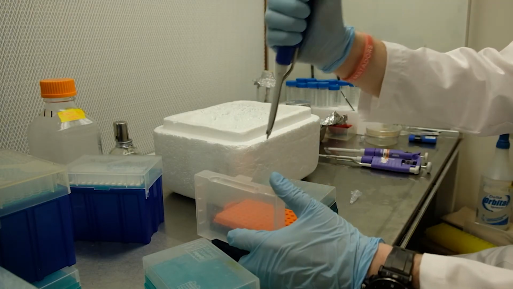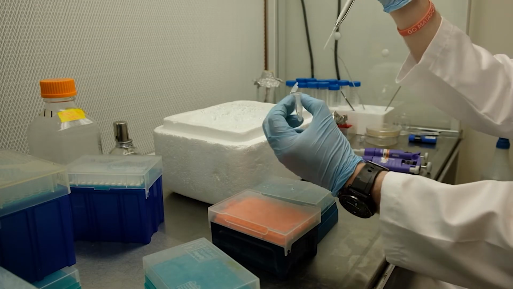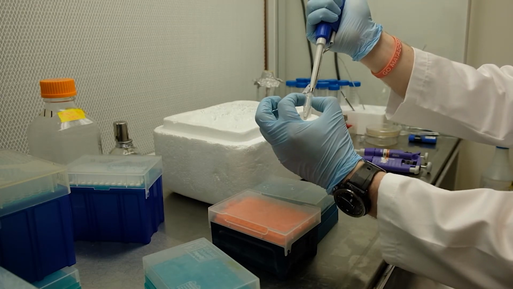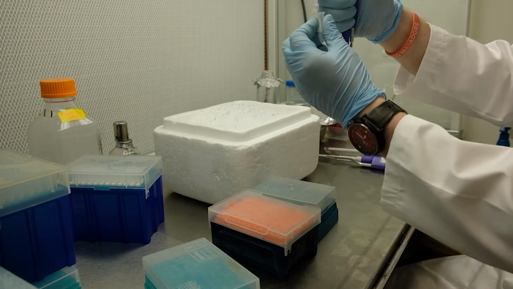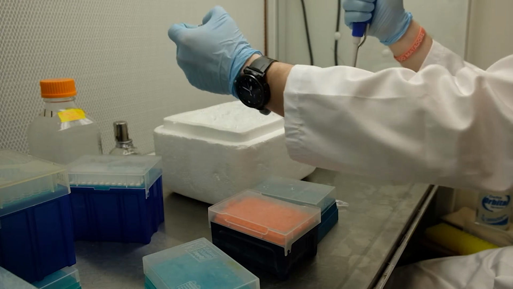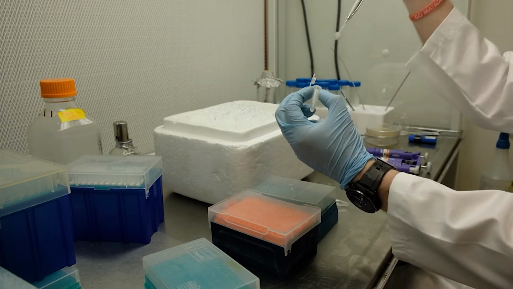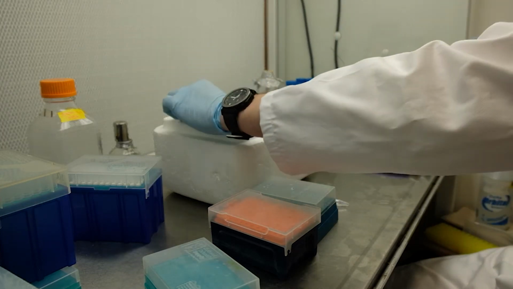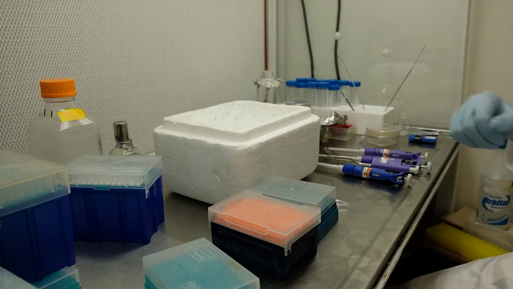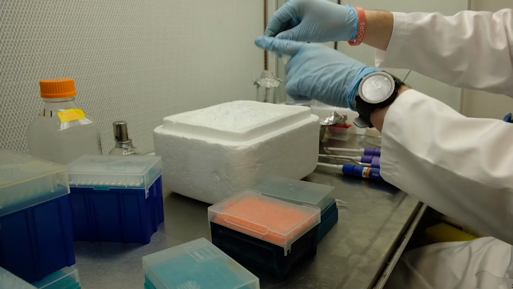And do the same for the other sample. Gently flick your cultures with DNA before letting them incubate on ice.